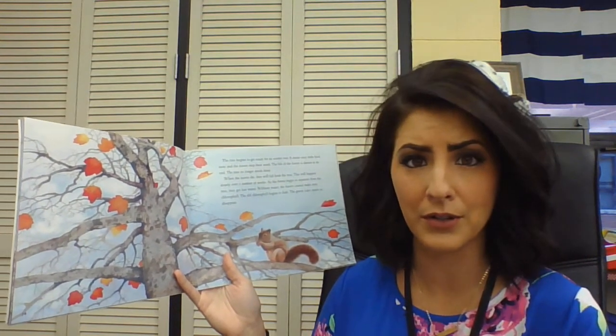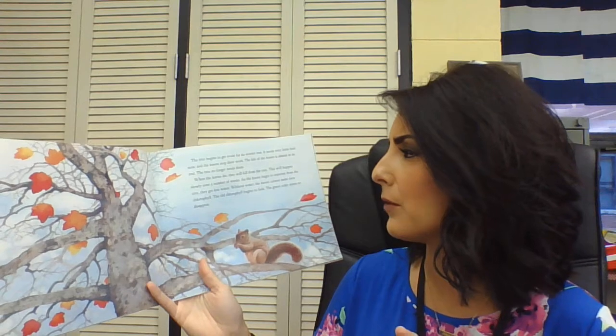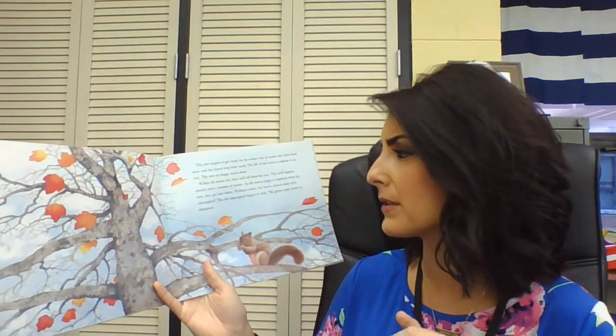So during winter time, that's why all of the leaves fall off, because the tree is kind of going into a hibernation mode and it's not going to grow during the winter. So the leaves can fall off because it doesn't really need them. When the leaves die, they will fall from the tree, and this will happen slowly over a number of weeks.